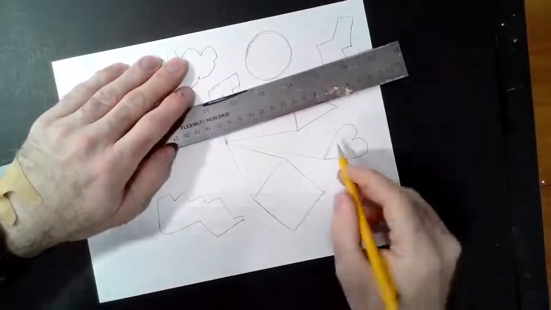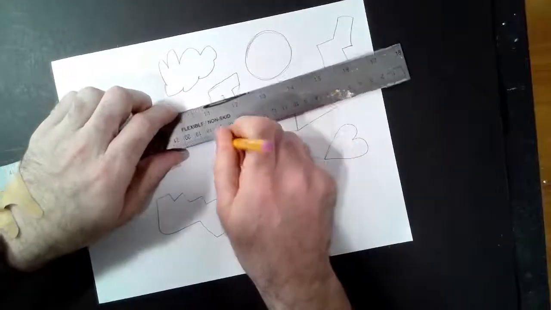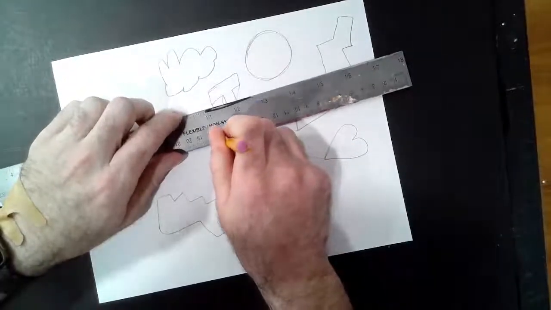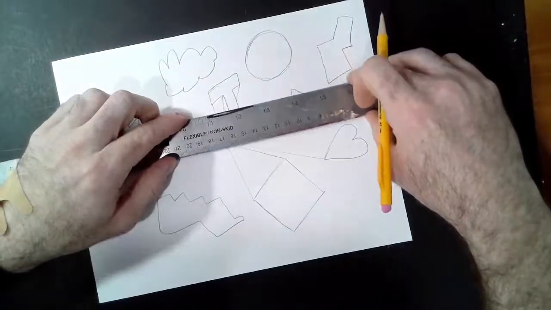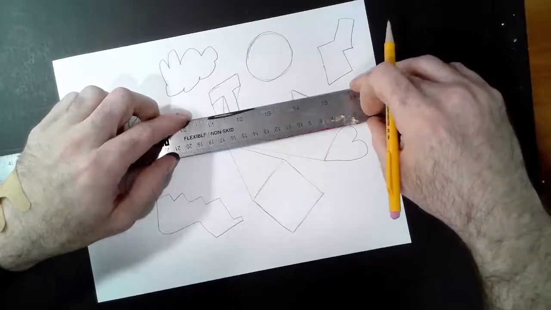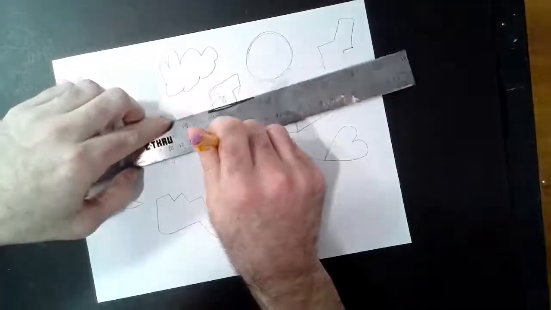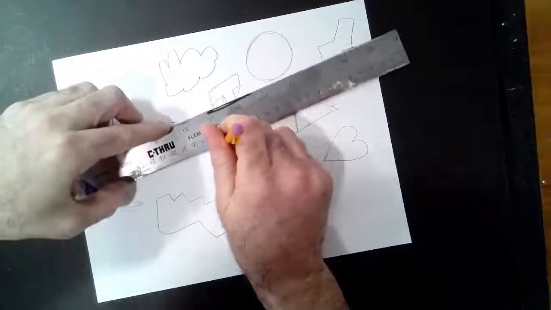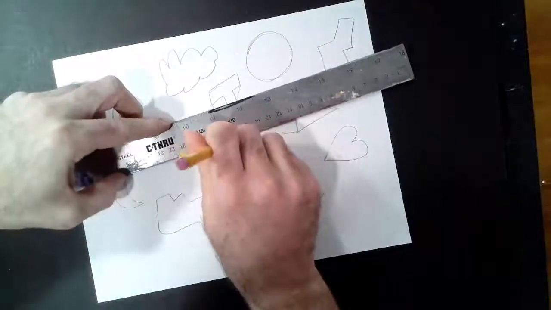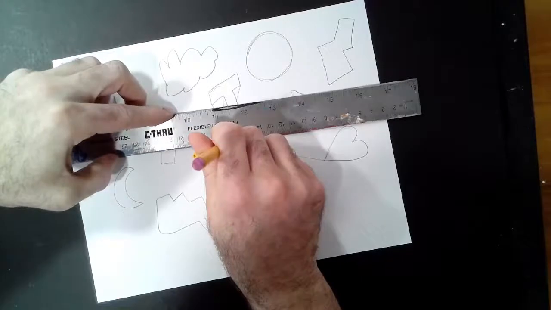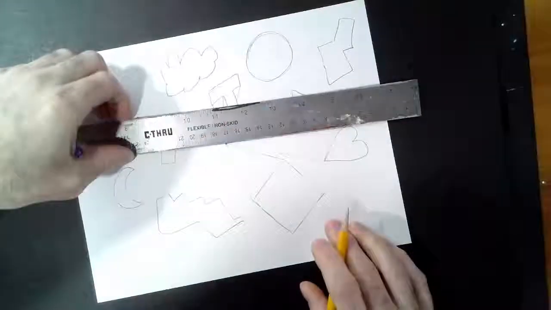Now, I have a curve here. And the way to deal with a curve is I'll place my pencil on the vanishing point and I'll spin the ruler in from the outside. And as soon as it makes contact with that curve, that's where my line is going to go. So here I'm spinning it from the outside of the curve, right? Because the curve is going this way, so I'm coming from the other direction. And it's going to make contact right there, and that's where my line's going to go.